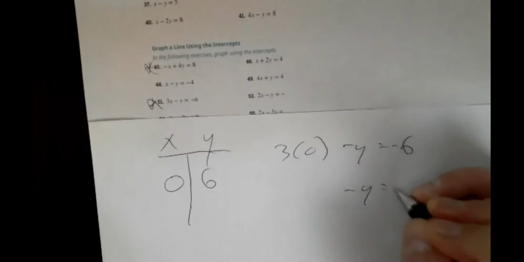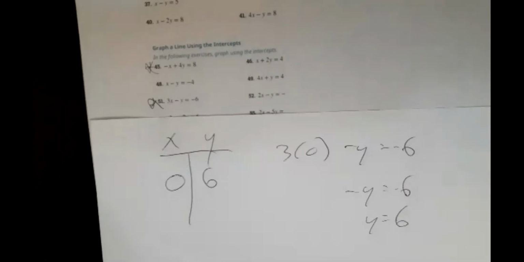Well, I got 6. Yeah, so we plug in 0, we're gonna get 6, and so going over a real quick recap: 3 times 0 minus y is 6. We get minus y equals 6. We get y is going to be the positive 6. That's how we're getting that. So when my x is 0, my y is 6.